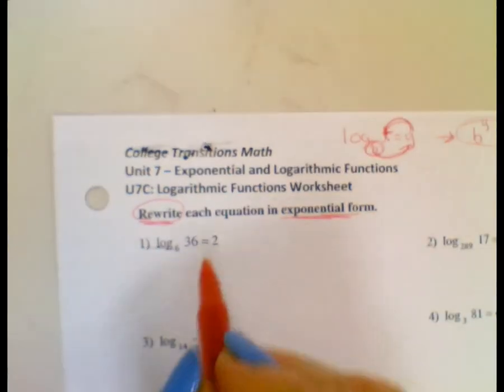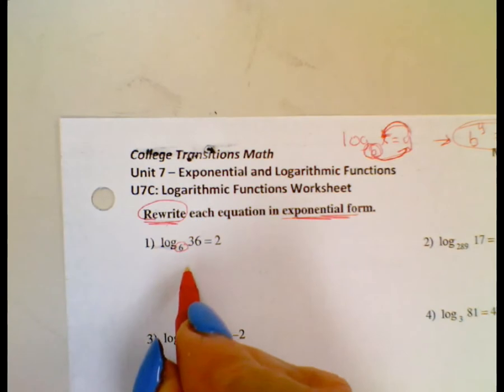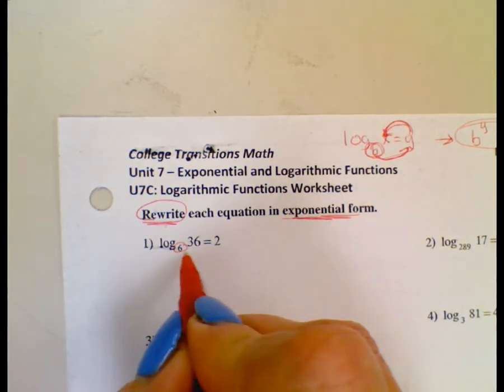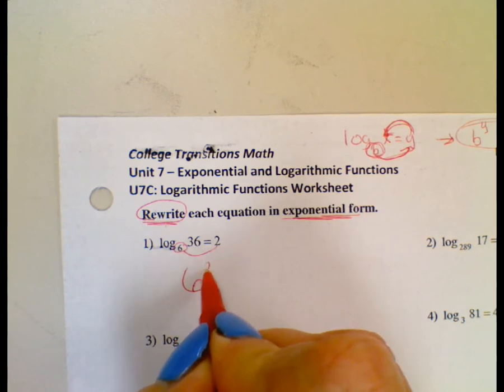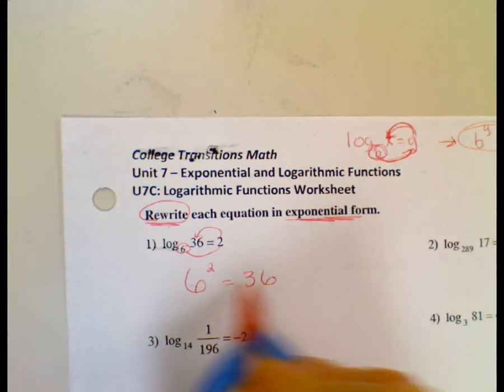So in this case, we are going to start with the base. I always circle that. So that's what you start with. You write 6, and it becomes big. It was small, so it becomes big. It picks up the exponent, and that becomes small. So this becomes big, and that number becomes small. And then you set it equal to 36. And that is a true statement.